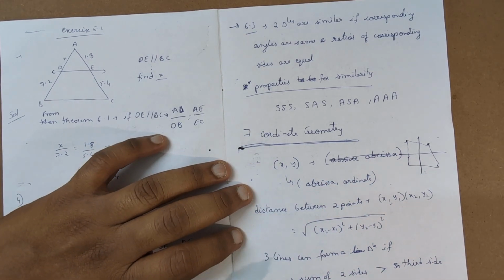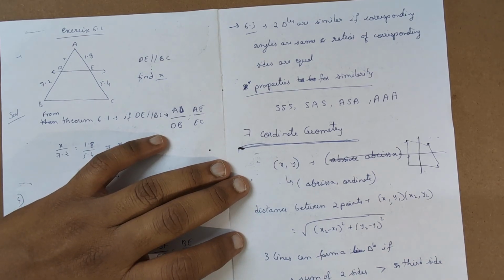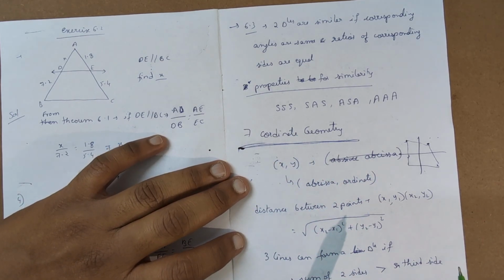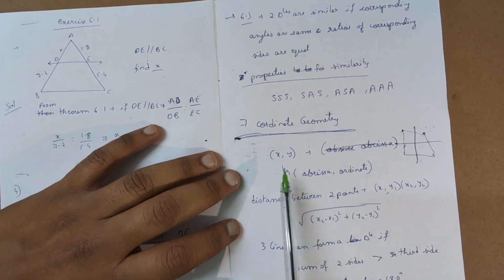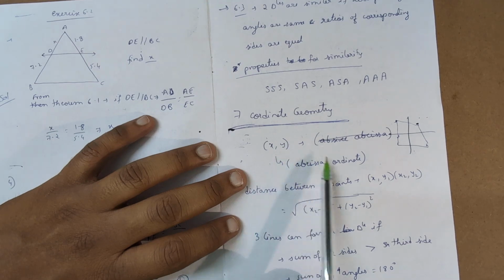So mostly coordinate geometry is based on points. So what is a point in 2D? As we are doing in a graph sheet, it is 2D, that is two dimensional. So XY, we call X the abscissa and Y the ordinate.